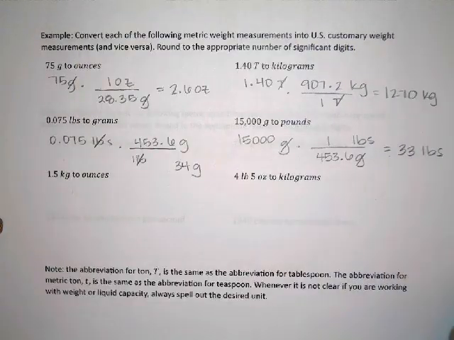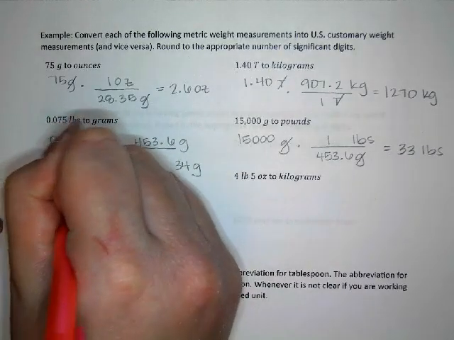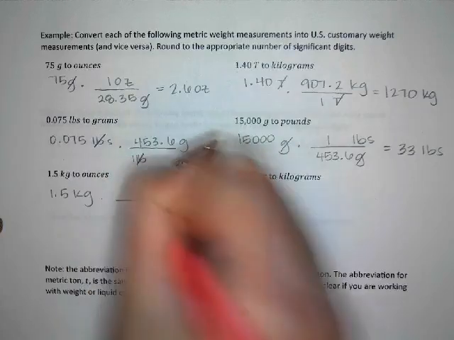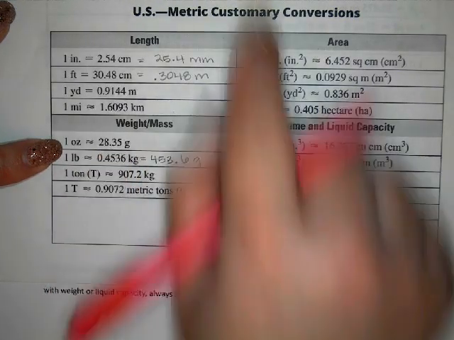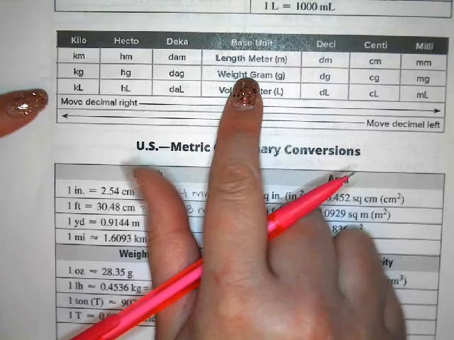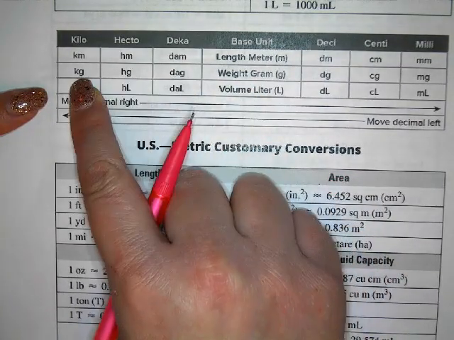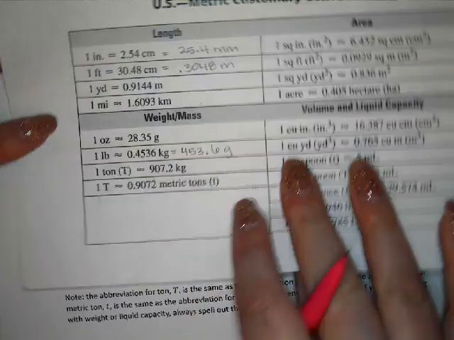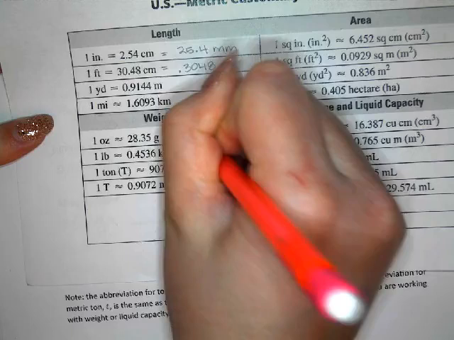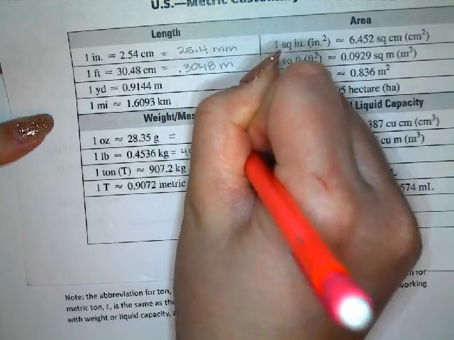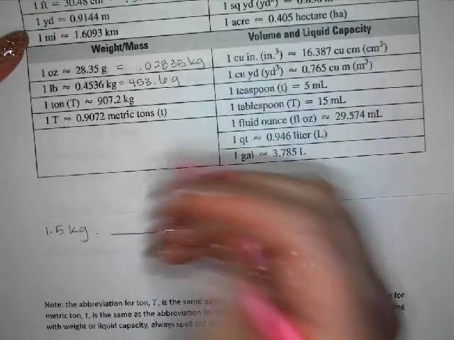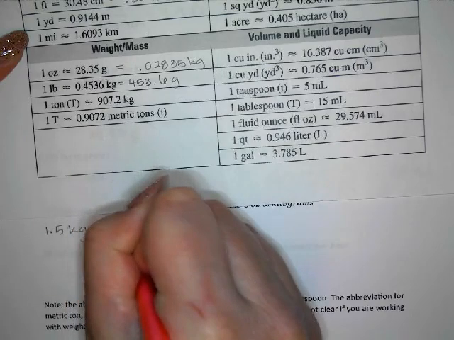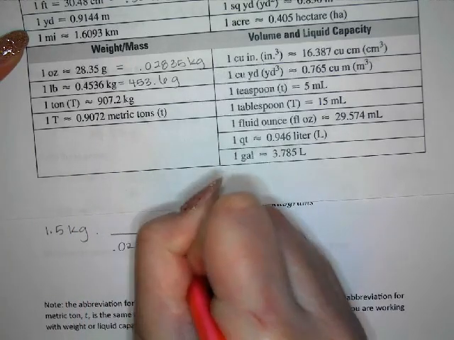All right, 1.5 kilograms into ounces. I'm going to look for a measurement here. Ounces converts to grams, so I need to see what this is in kilograms. So for grams, I'm going to move my decimal 1, 2, 3 places to the left to get kilograms. So 0.02835 kilograms is the same as 1 ounce.